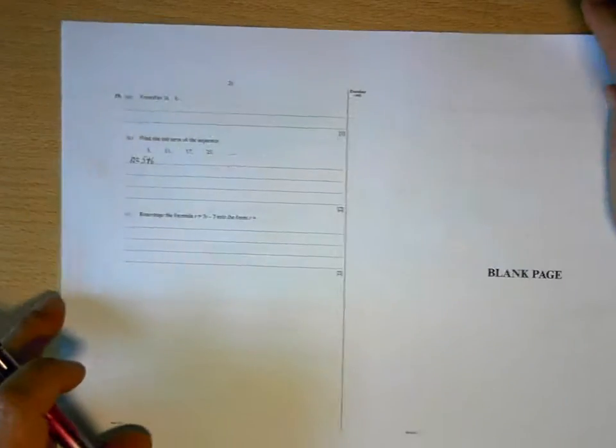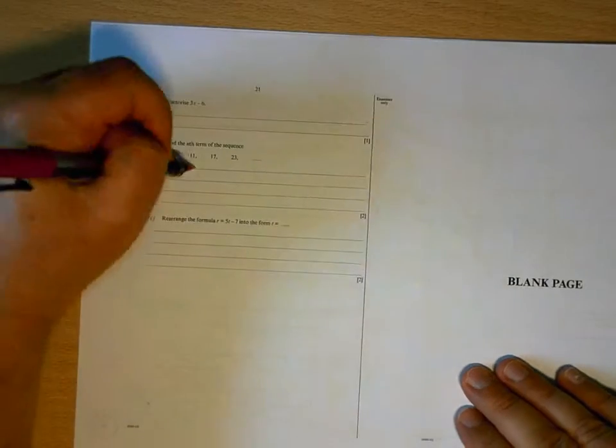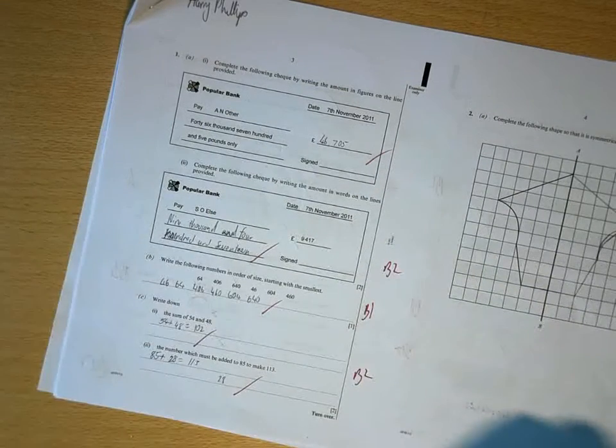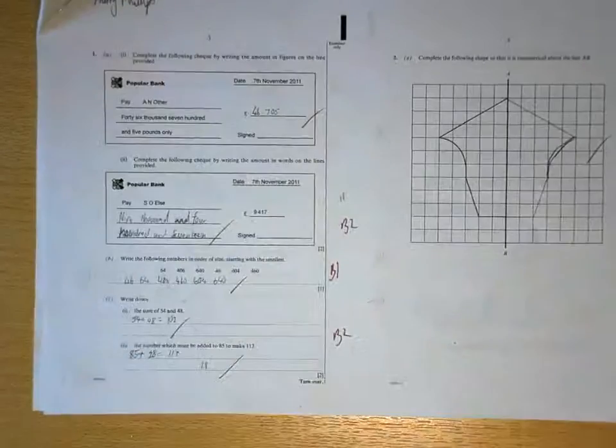And the last one, no, that's not right. He didn't try the others, so 0 for the back page. But tell you what, that's a really good effort of that paper. Let's see how you've done.